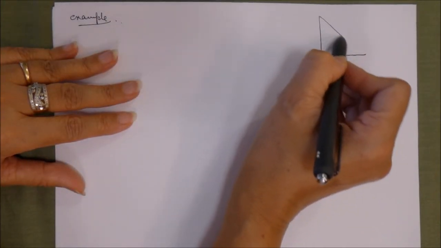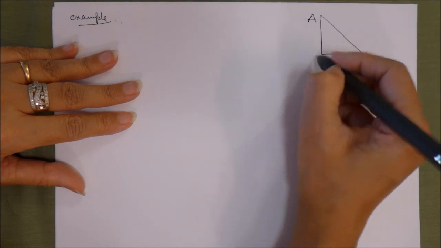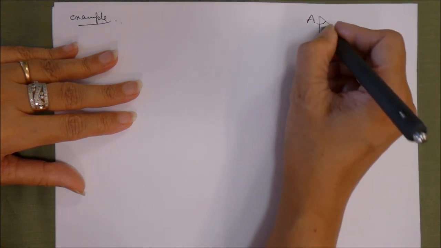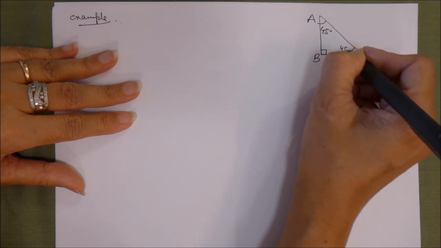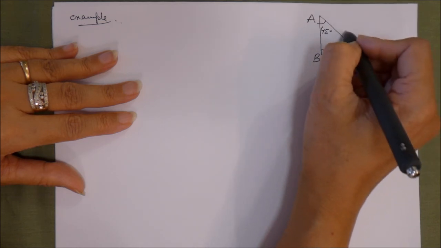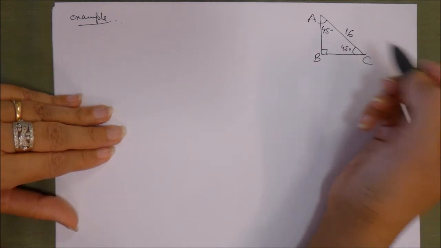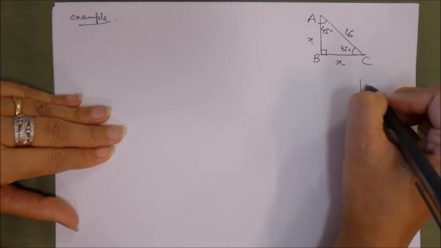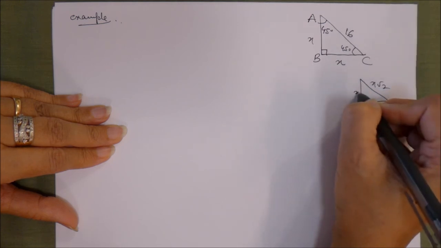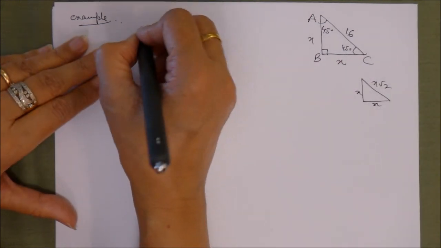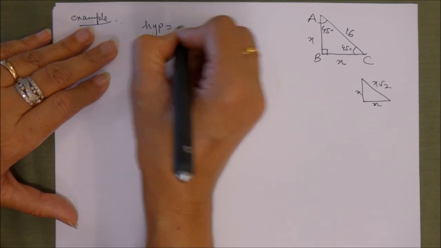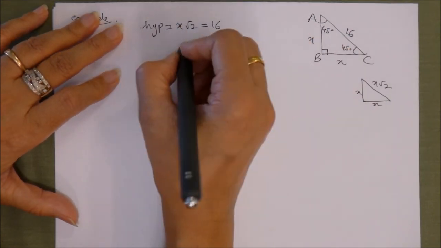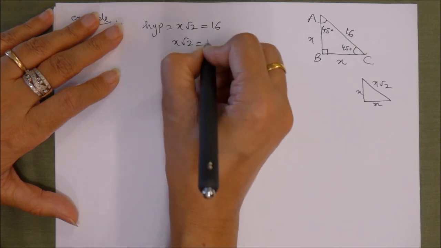You can see here, ABC is the triangle. This is 90 degree and these two angles are 45 degree each. So this one is given to be 16, let us say. So we assume these as x. Comparing with this standard triangle, this is x square root 2 and x. So we write hypotenuse is x square root 2, but in this question it is given to be 16. So x square root 2 is 16.